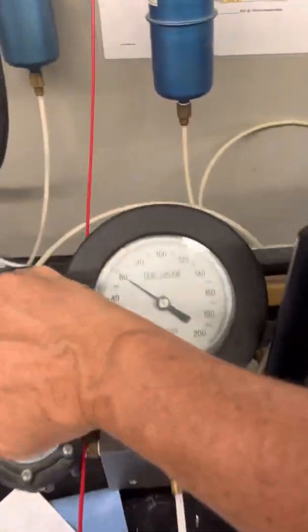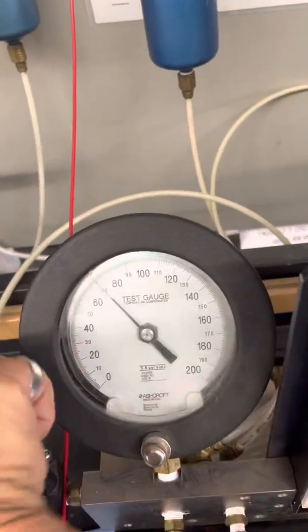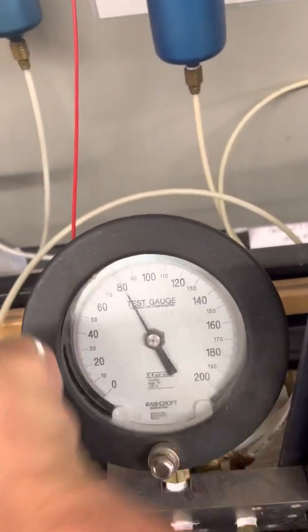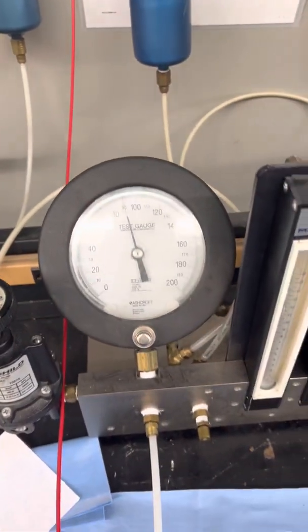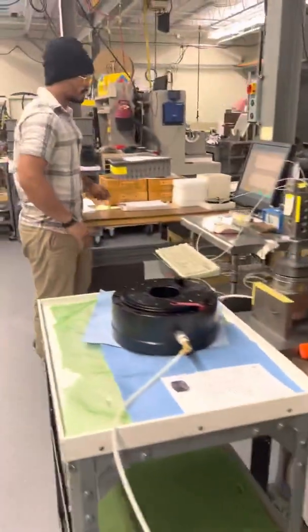And my guess is if we go up above the rated pressure for this bearing, you'll see that we start seeing a little bit of an elevated AUC, but it would be a very small amount of asynchronous. So I'll run it up to 90 psi.